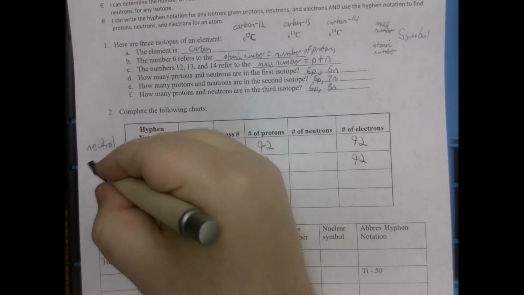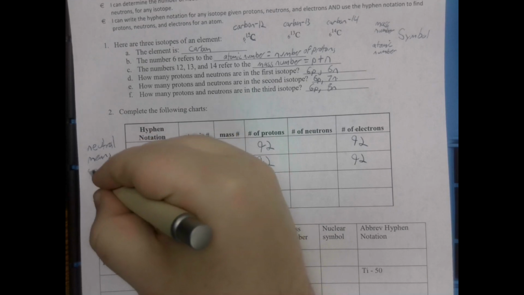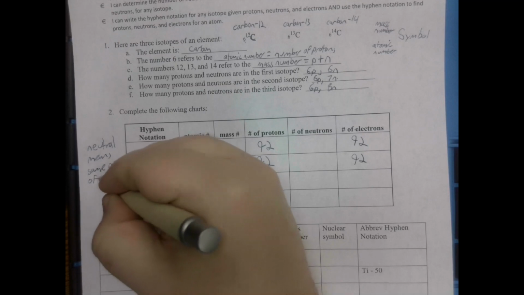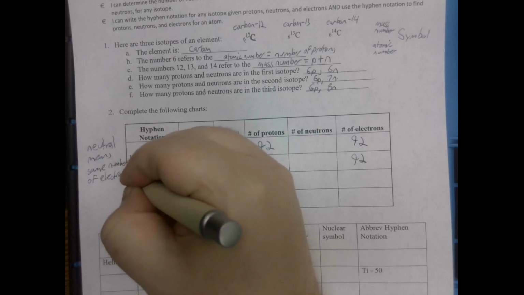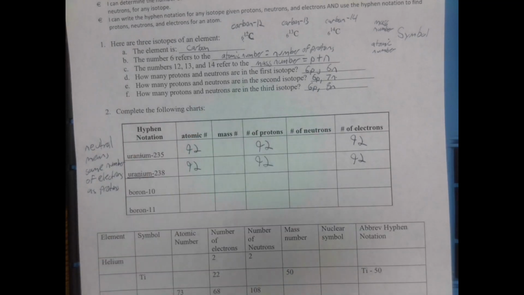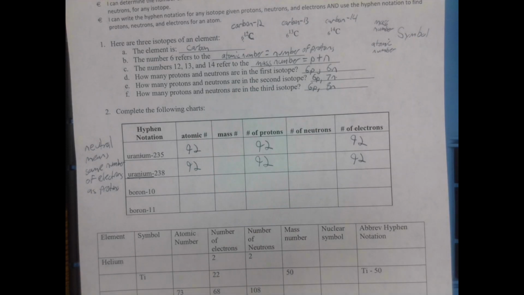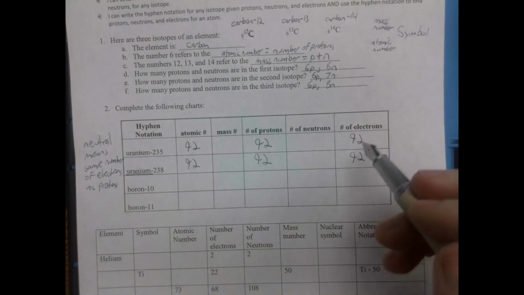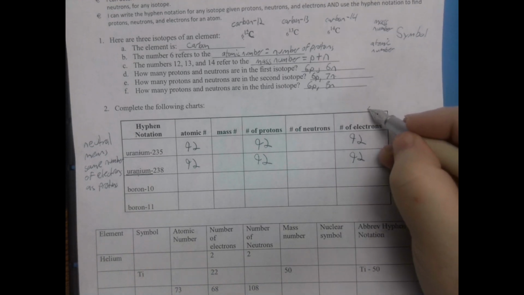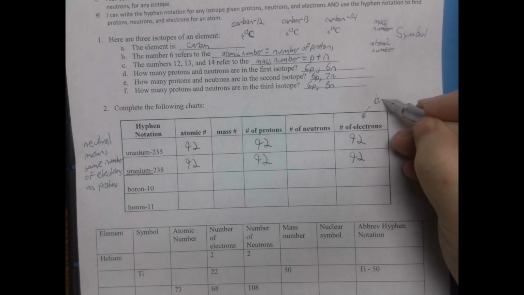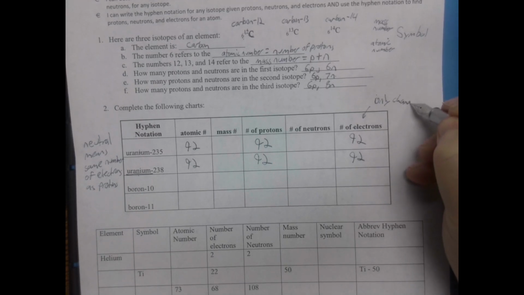So for this class, atomic number, protons, and electrons are the same. The only time the electrons differ is if it's an ion. Only changes if ion.